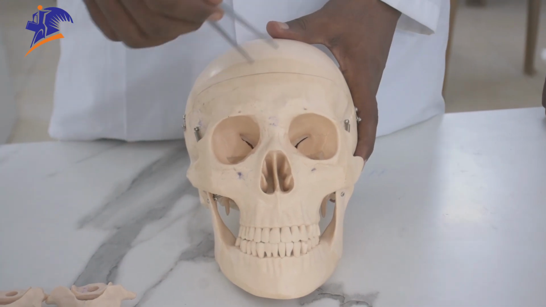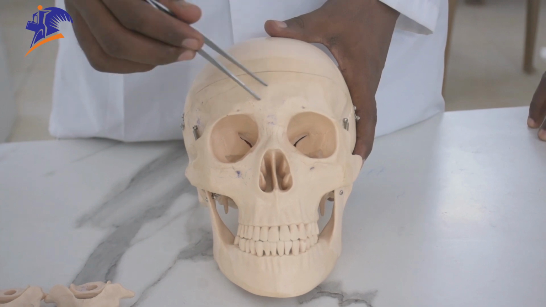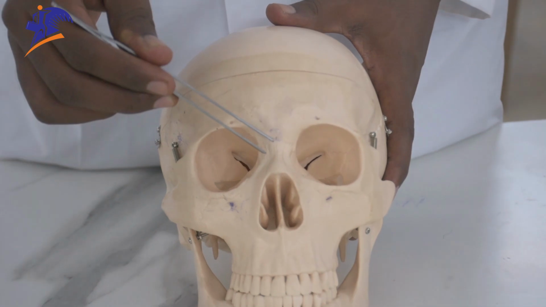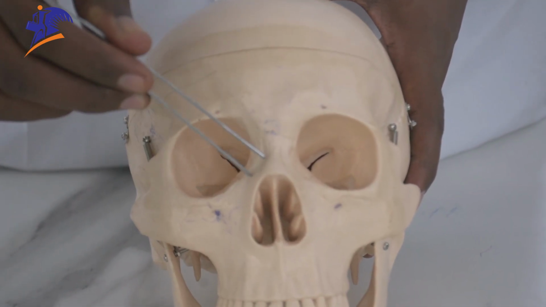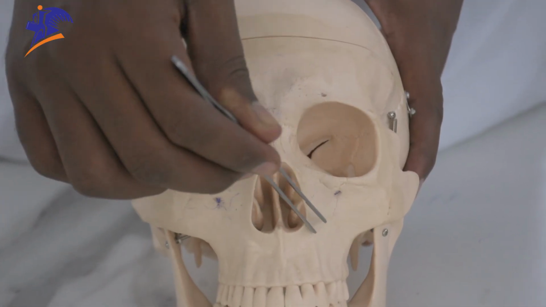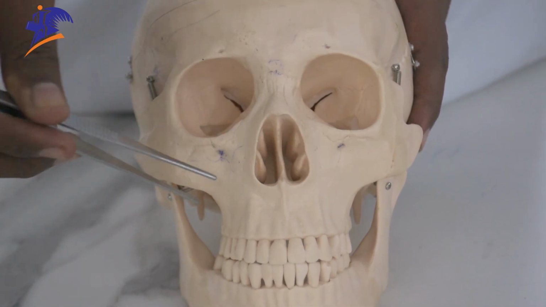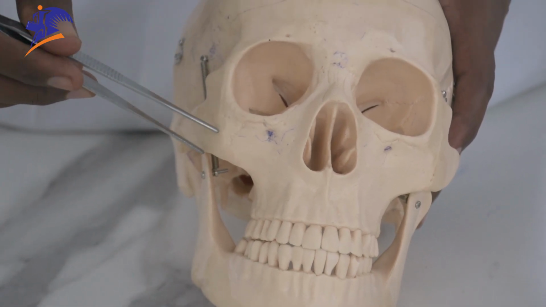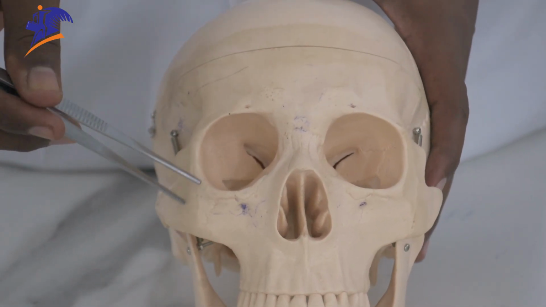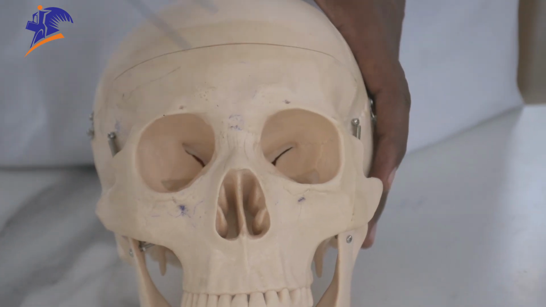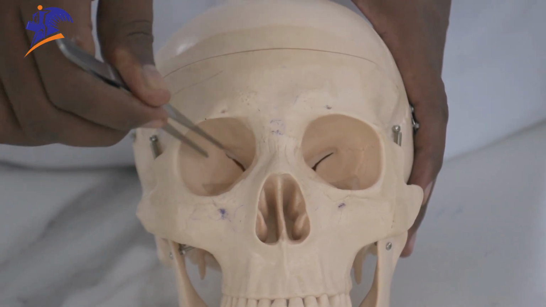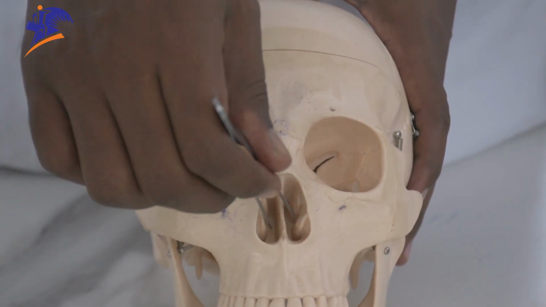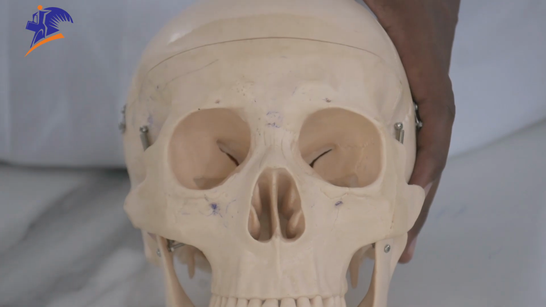In the bone located anteriorly, we have the frontal bone. This is the nasal bone. This is the maxillary bone. This is the mandible. This is the zygomatic bone, the right one and the left one. This is the orbital cavity, the right orbit. This is the left orbit, left orbital cavity. This is the nasal cavity.